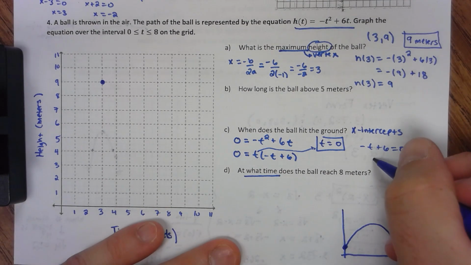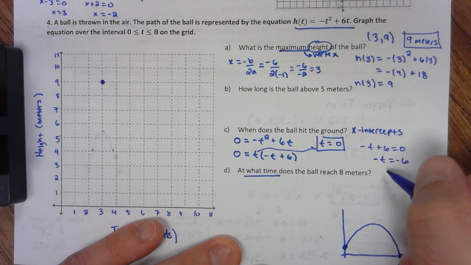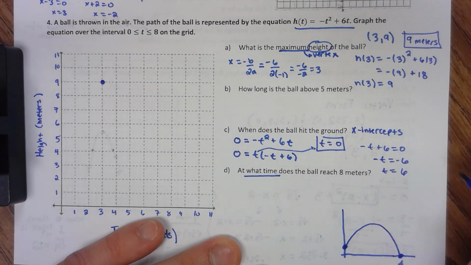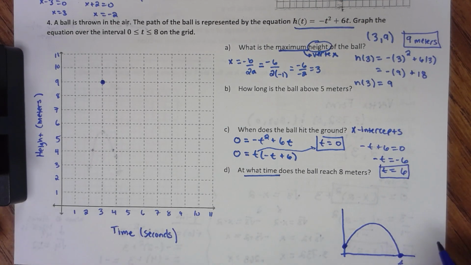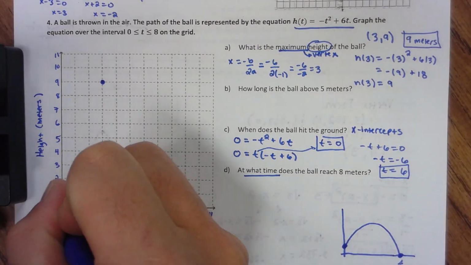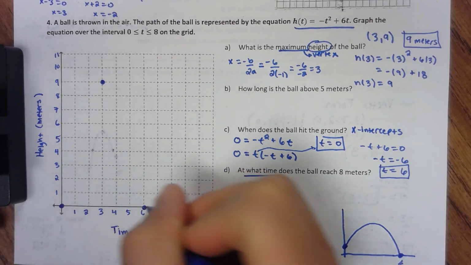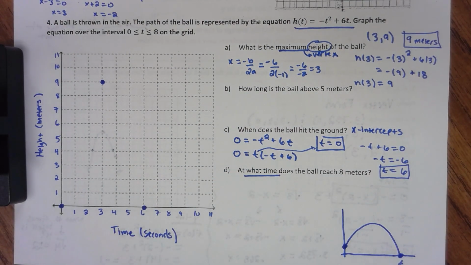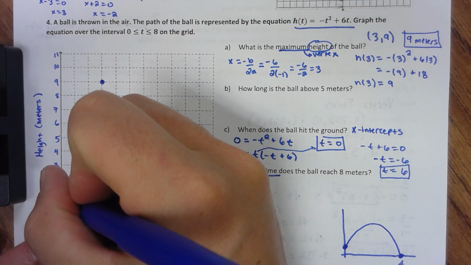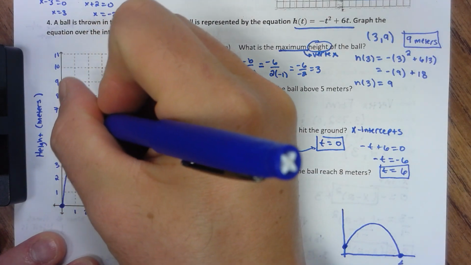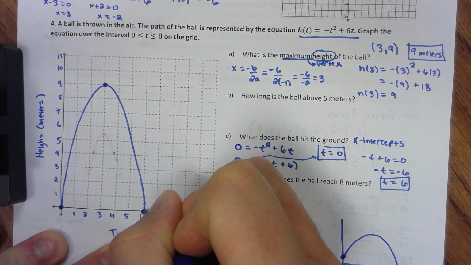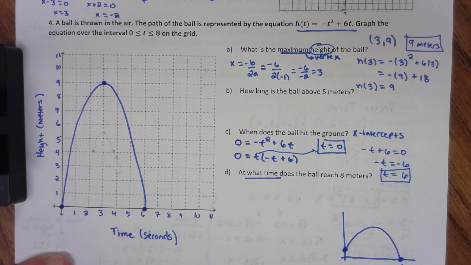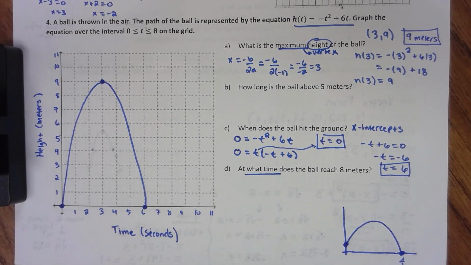Negative t plus 6, I need to subtract 6 and then divide by negative 1 and get that t is a positive 6. That is our other x-intercept. So our x-intercepts are at 0 and 6. And this is good enough for us to go ahead and make the graph from here. Okay, we'll do our best to connect these dots. It does not need to be perfect. Give it that U shape. Okay, and now that's going to allow us to answer the rest of these questions.